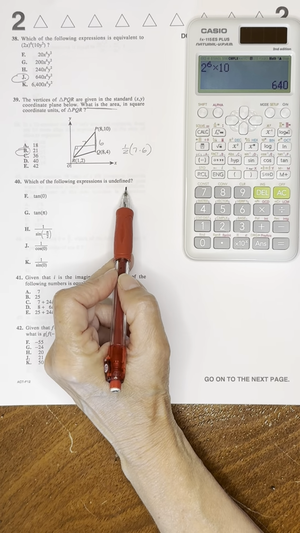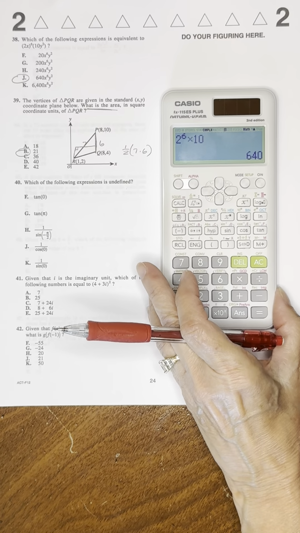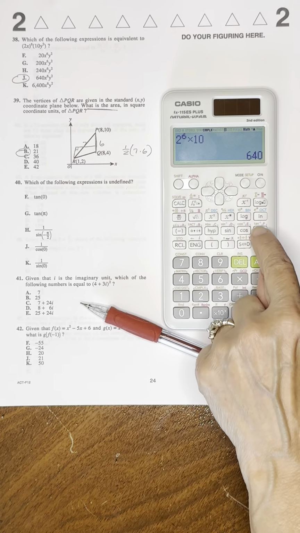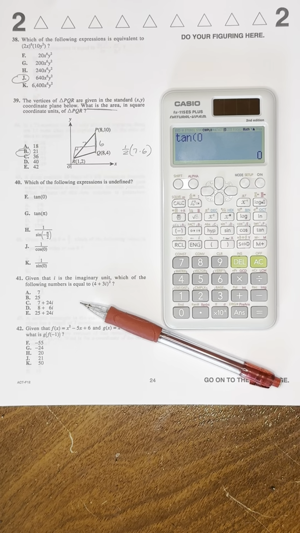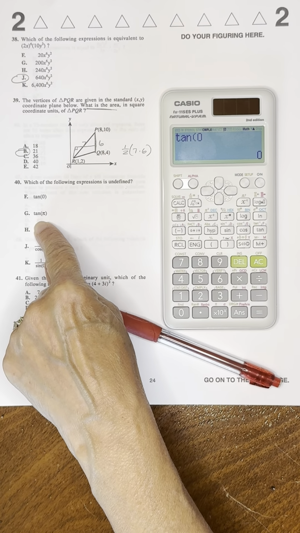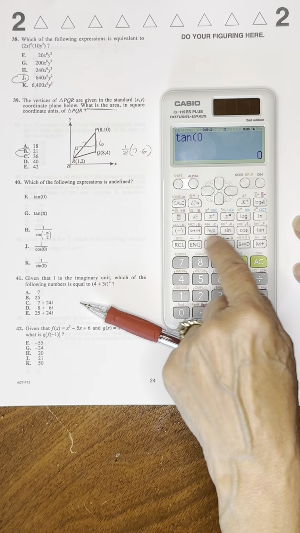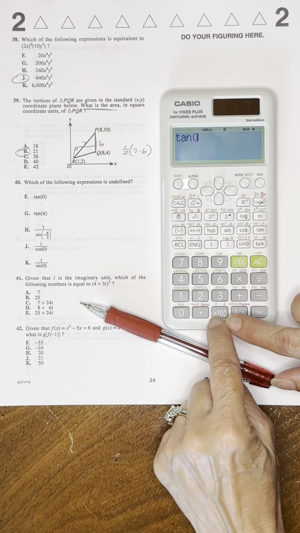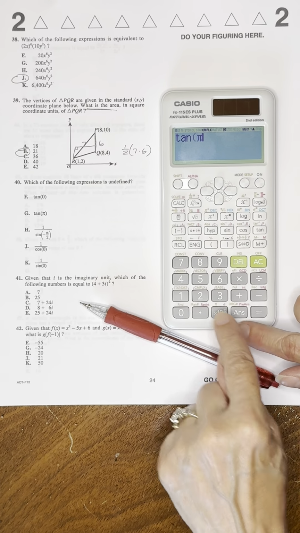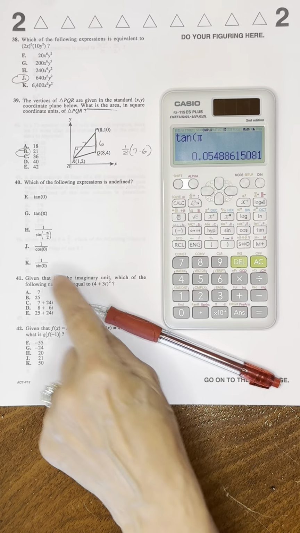All right, which of the following expressions is undefined? Look, you can do that real quick in your calculator. Tan 0 equals... it's not undefined. It's going to give you an error. The tan of pi. Pi is shift the times 10 button. That gives me a number.